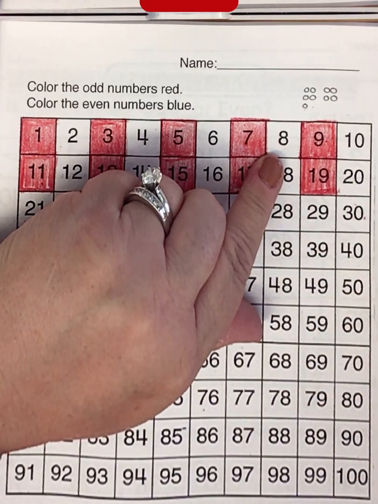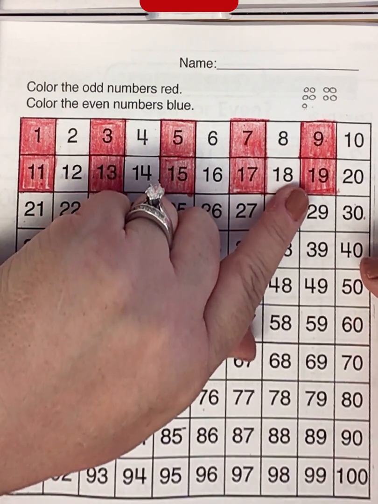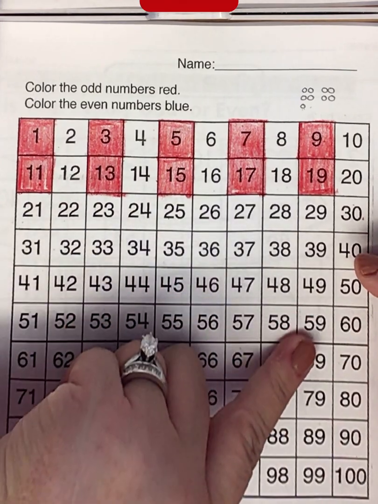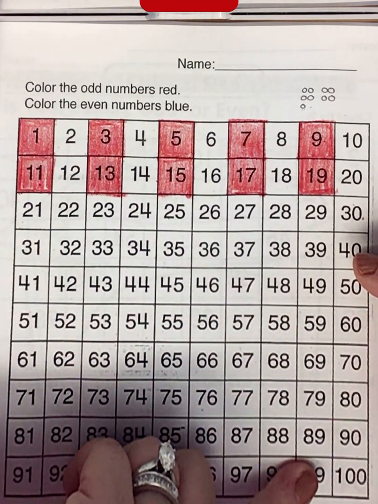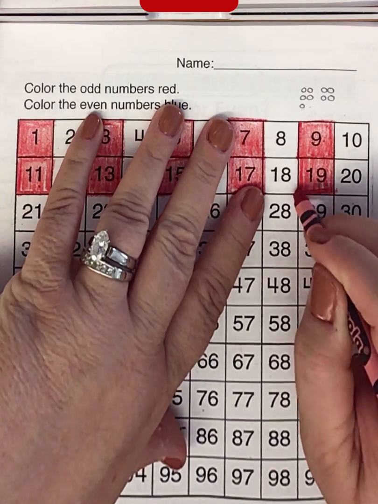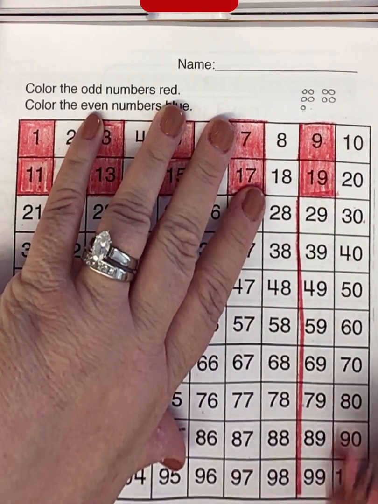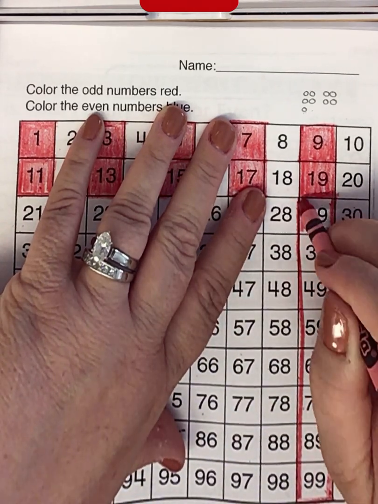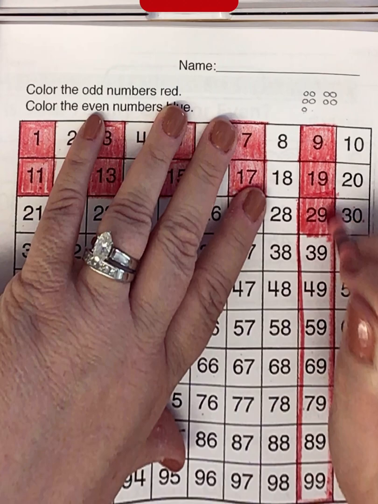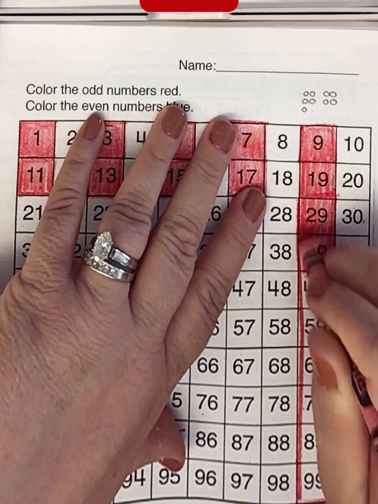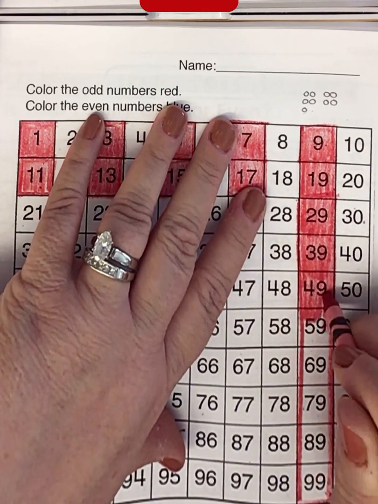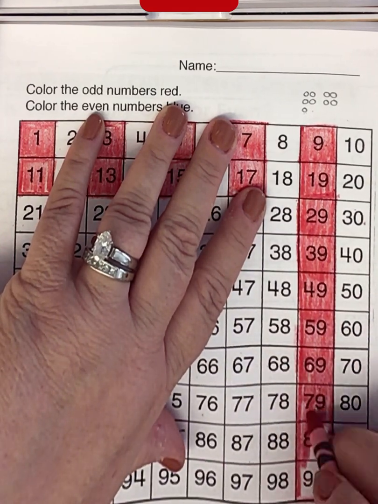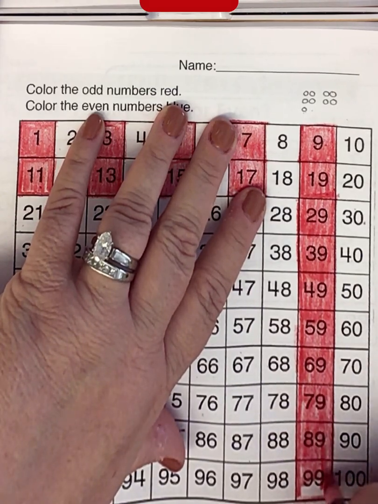This is telling me something. This is telling me that all the numbers that have a 9 in the ones place, all of those numbers will be odd. Okay, well, I'm going to go ahead and color them. We always use the number in the ones place to help us decide if it is an odd or even number. So I'm going to go ahead and color all the rest of these in.